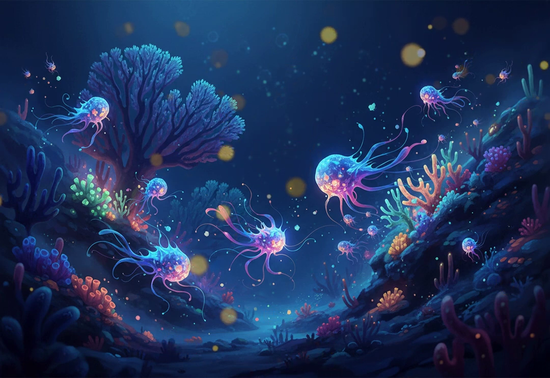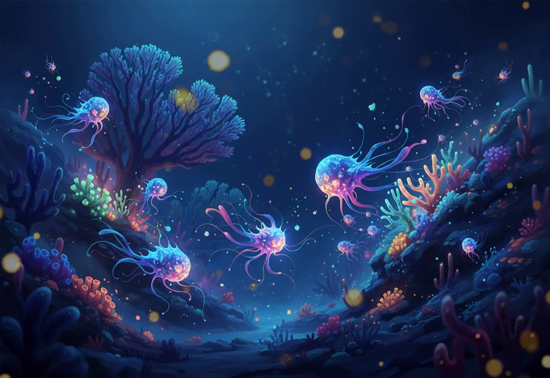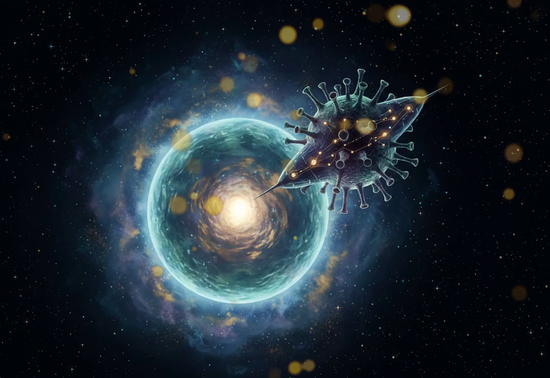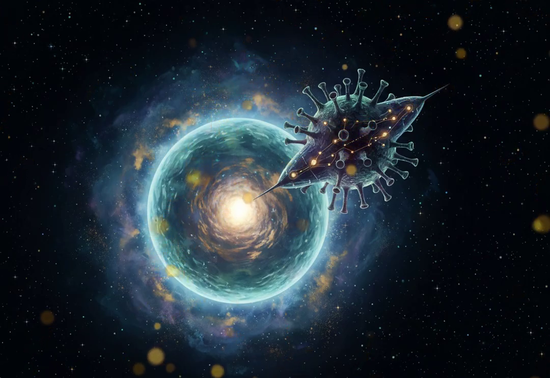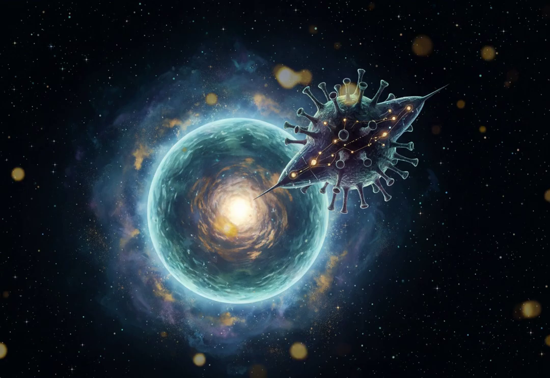In contemplating the various strategies employed by viruses, one might ask, what can we learn from these resilient organisms? Each viral adaptation offers a lesson in survival, illustrating the importance of flexibility and innovation in the face of adversity.